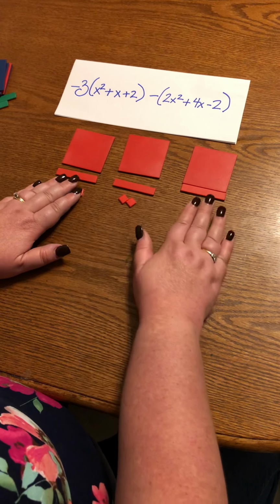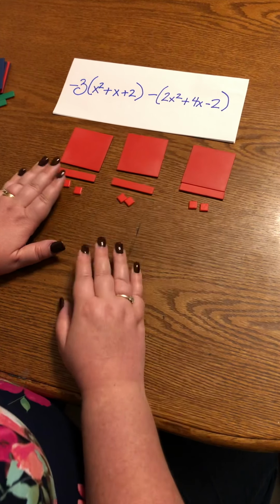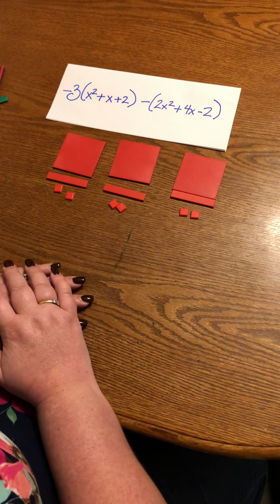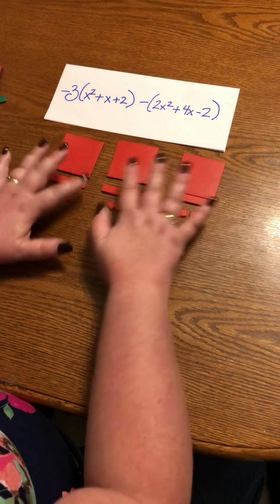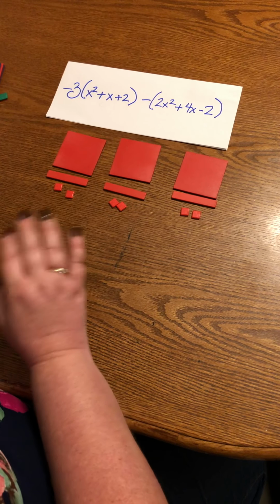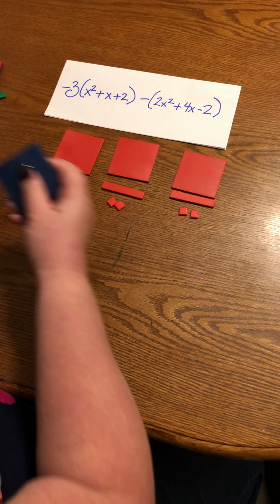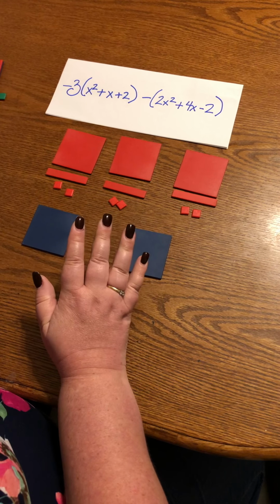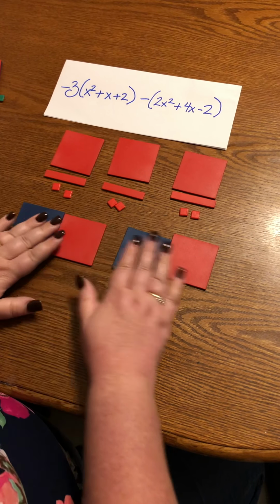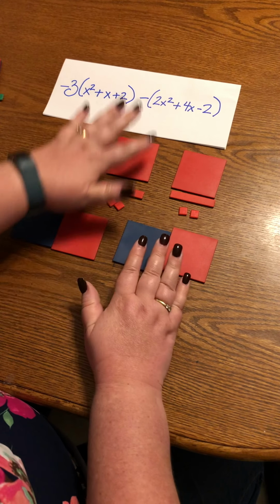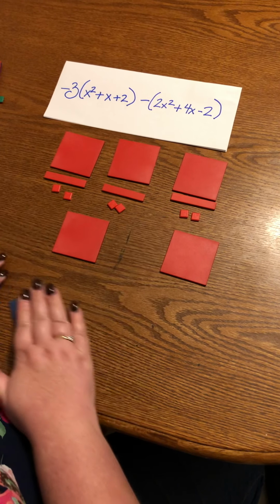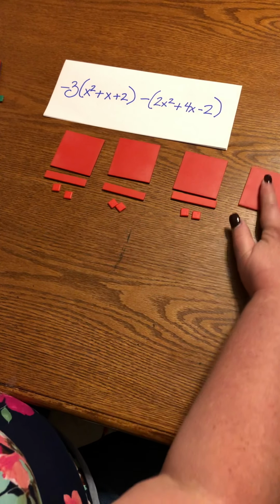Then if we want to take away our subtrahend, we're going to take away 2x squared. We don't have a positive 2x squared, we only have our negatives up here. So in order to get a positive, we're going to have to put in some 0 pairs again, because we can't just throw in positives that we don't have. So we're going to take away 2 of those. We take away our 2 positive x squares, and we're left with this.